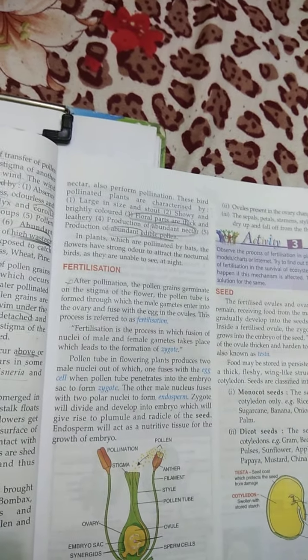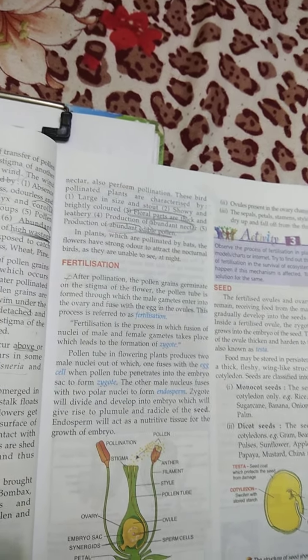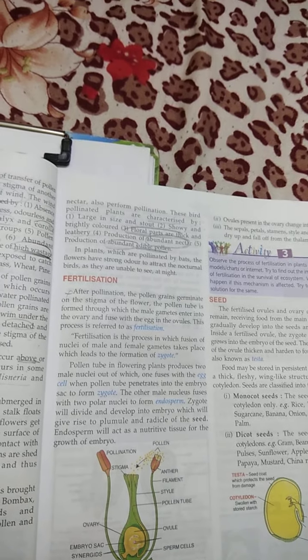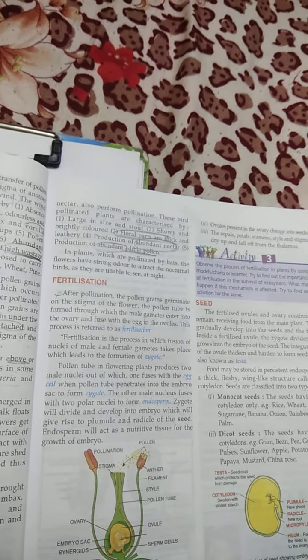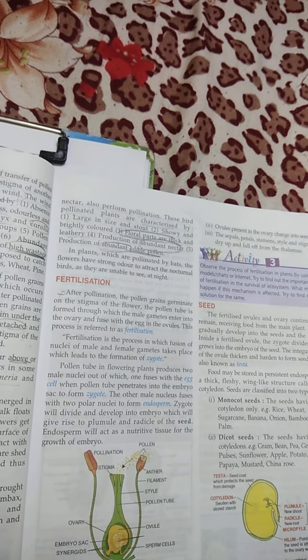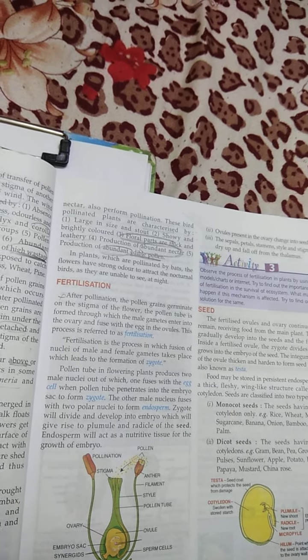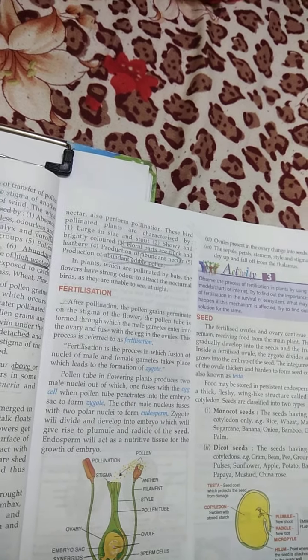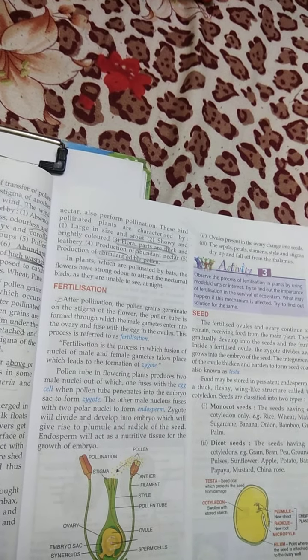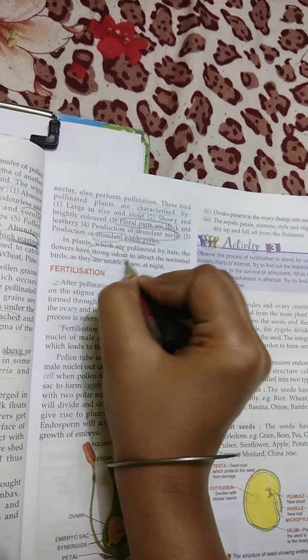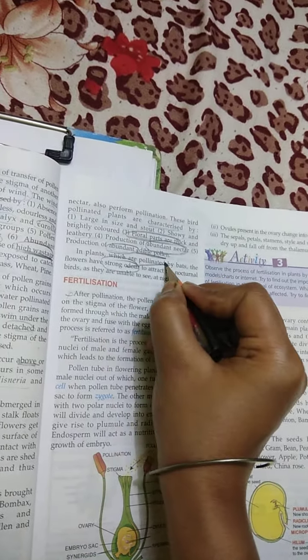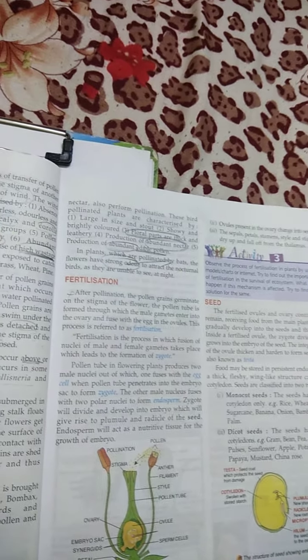Some plants are pollinated by bats, and some by birds also. The flower has a strong odor to attract the nocturnal bats, as they are unable to see at night. As you know, bats are unable to see at night, so the flower should have a strong odor which will attract the bats, and they can help in pollination.